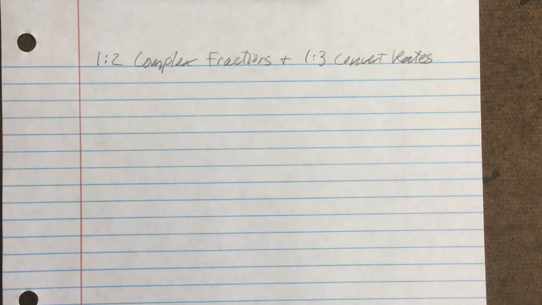Hey friends, I have decided to combine two sections because I think we can. We've already talked about complex fractions, and the converting rates doesn't have a lot of problems either, so I thought we'd smush them together and be efficient with our time. So let's remember our complex fractions first.